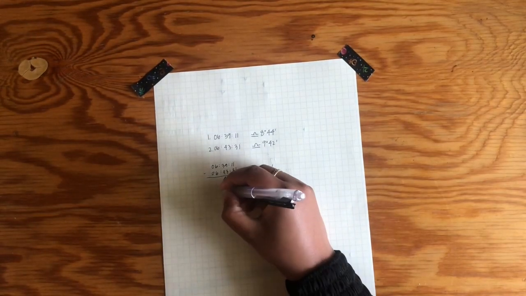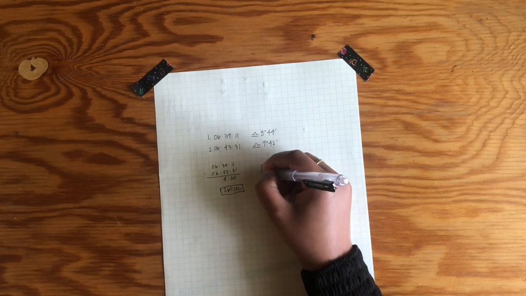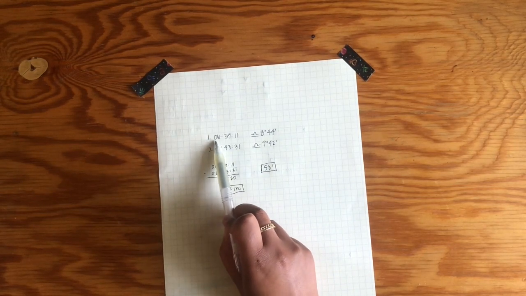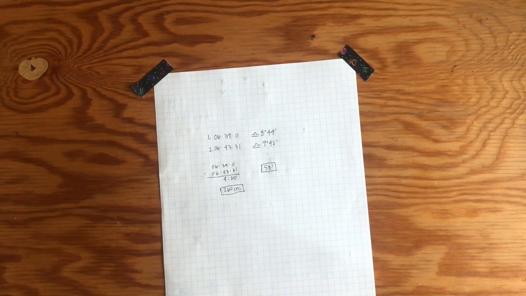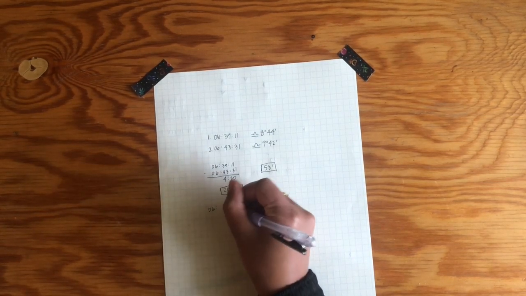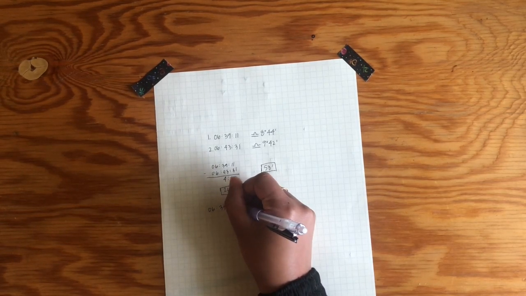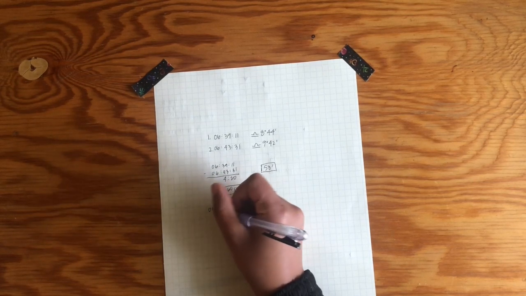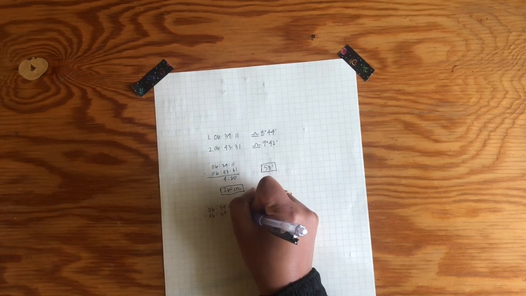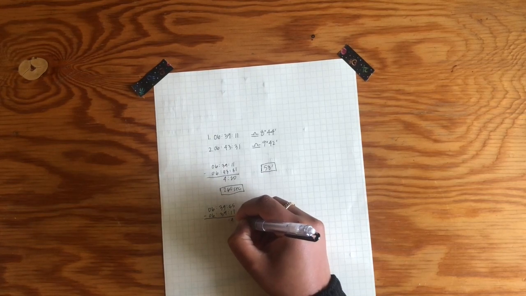So this is the first thing that we need. And then we need one more thing, which is the difference between the actual sidereal birth time and the earlier time listed in the house cusps table. So we're going to do 6 hours, 39 minutes, and 55 seconds, minus 6 hours, 39 minutes, and 11 seconds, and we're going to be left with 44 seconds.